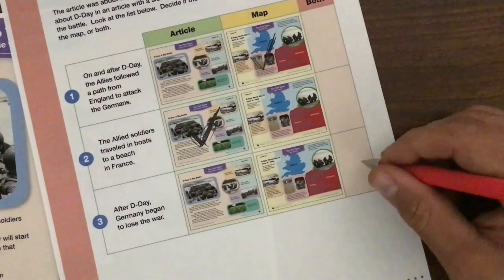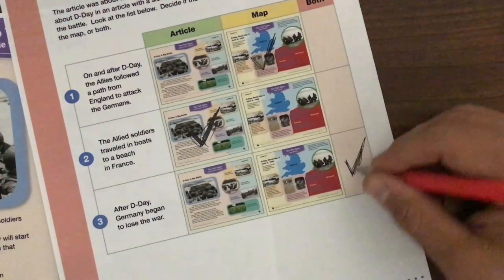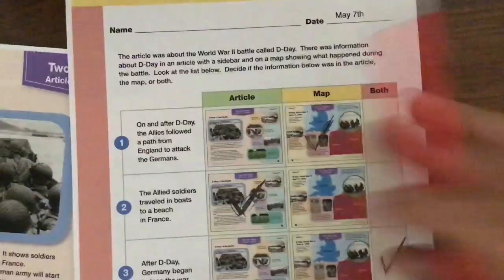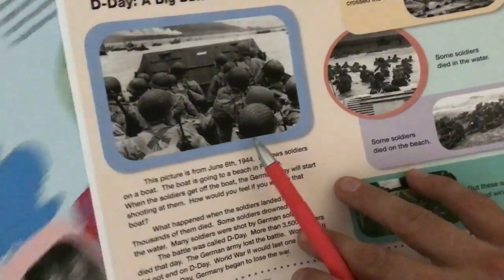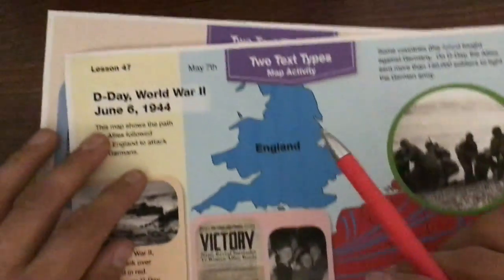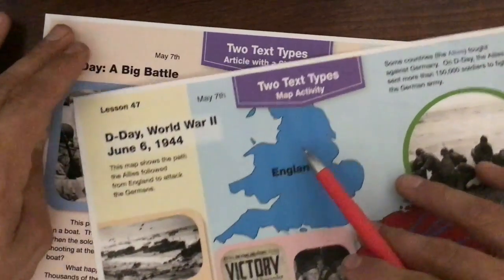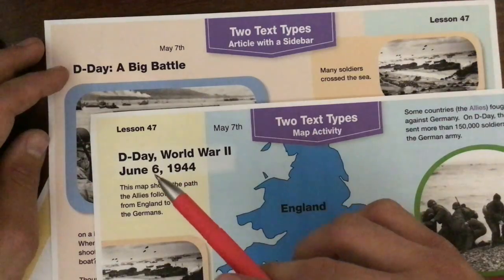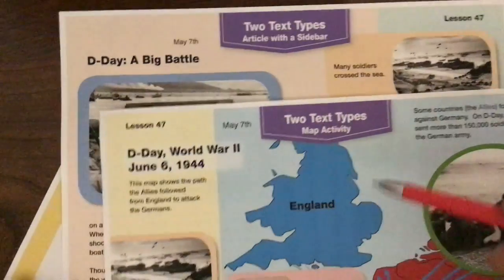So finally I get to do the both box. So you can see we had the map and we had the article. Now we have both. Great job, guys. I love the way that you guys read both of these. I love the way that you found text evidence from both of these different articles. It goes to show that you could have two different types of text about the same thing, D-Day, right, that tell you more information, okay?